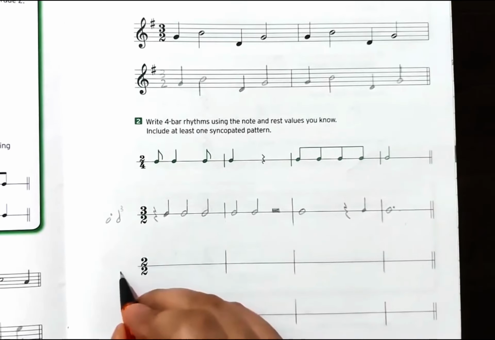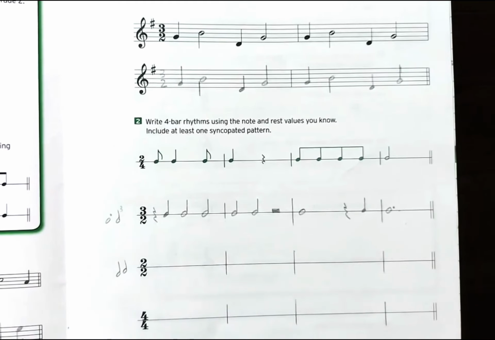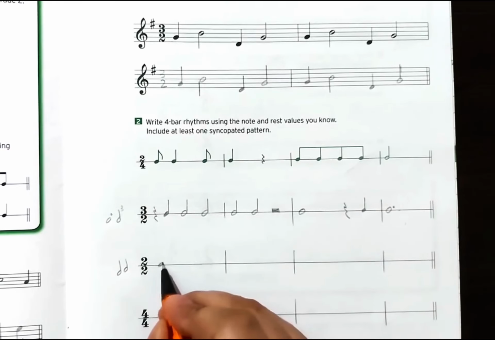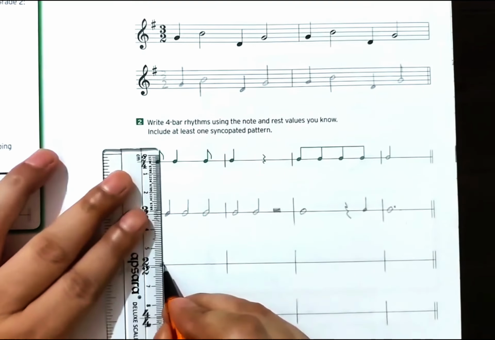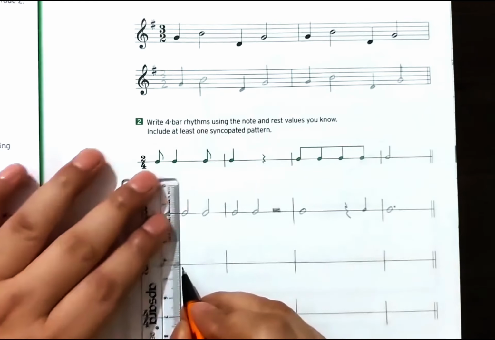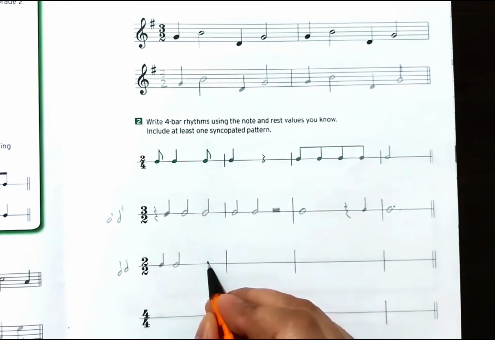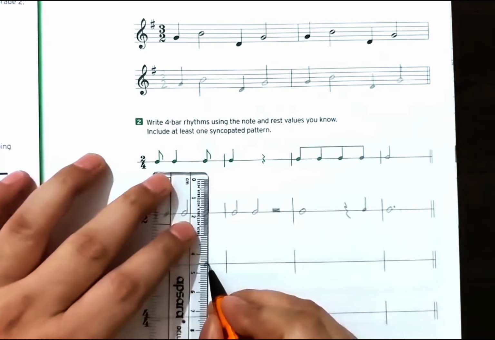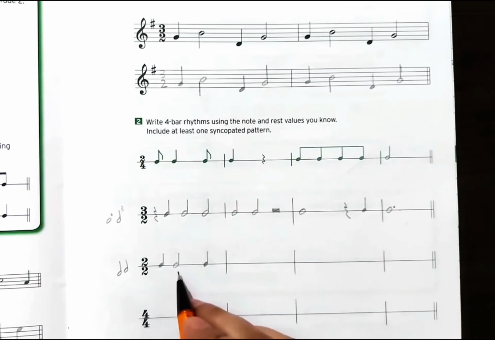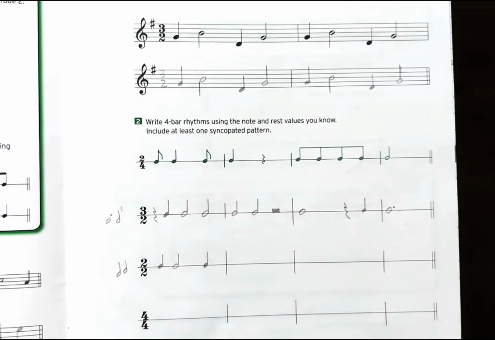Okay, next is 2 by 2. 2 by 2 means we should have 2 minim beats in one bar. Now over here, instead of starting with a normal 1 2, we start with a crotchet beat, then we can give one minim, and then we can finish with one crotchet beat. So instead of 1 2, we started 1 and 2 and. So we have changed the accent there.